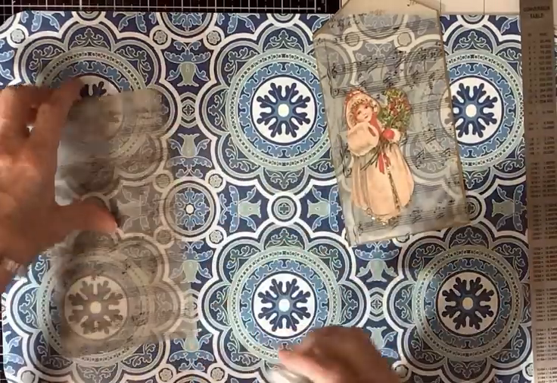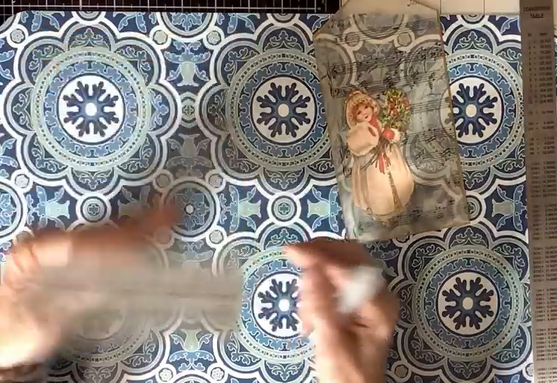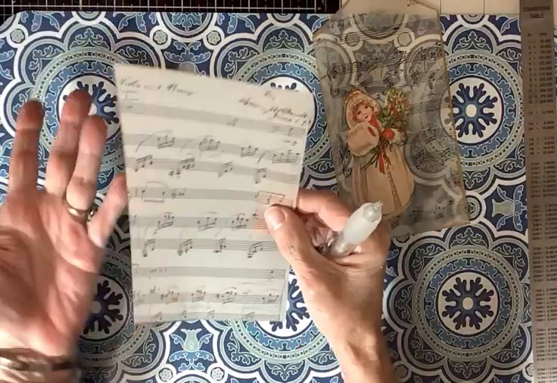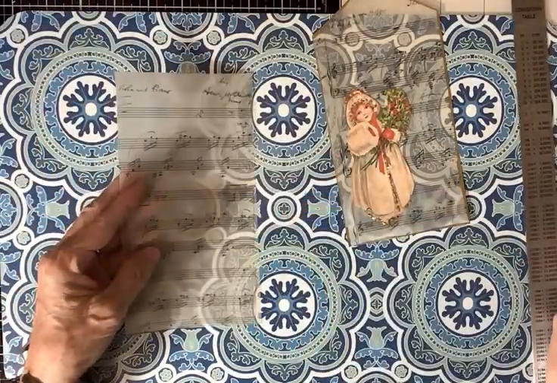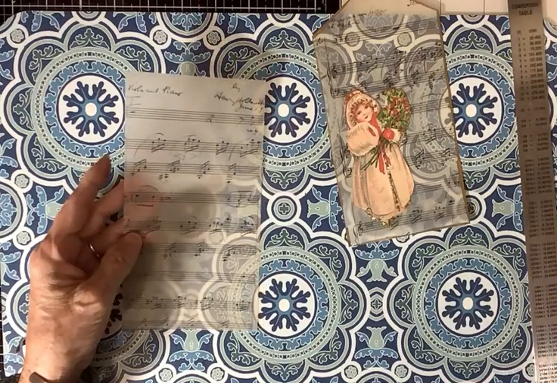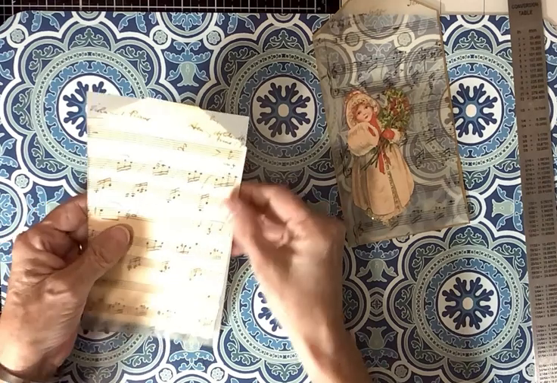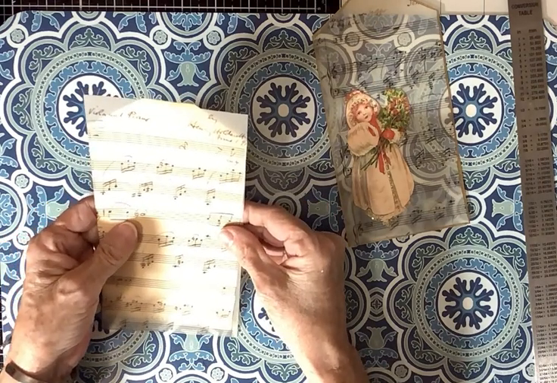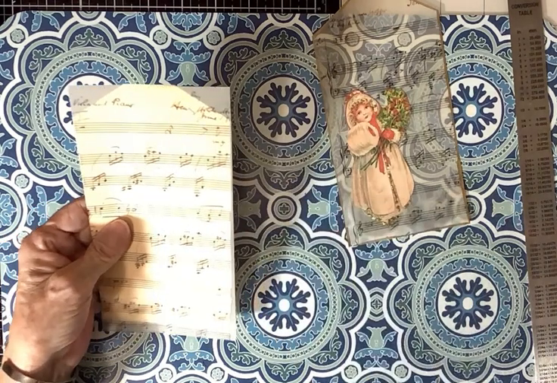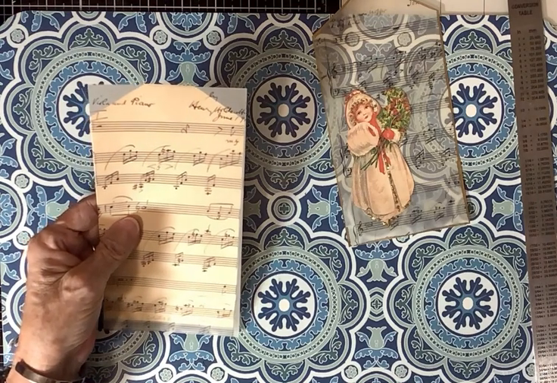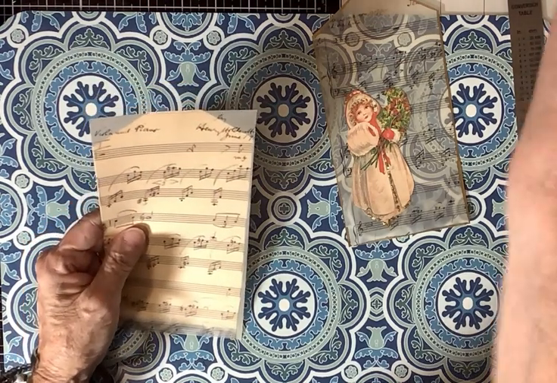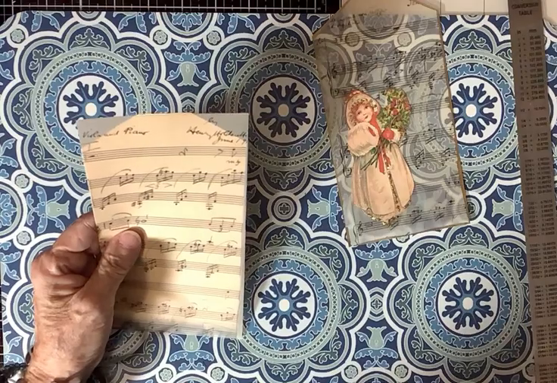So anyway, that pencil line was there. That's all you do. And then I'm going to take my template again and snip the corners, if I can find my scissors.